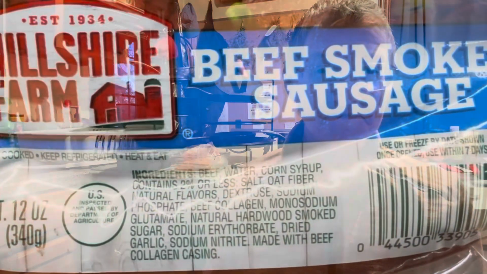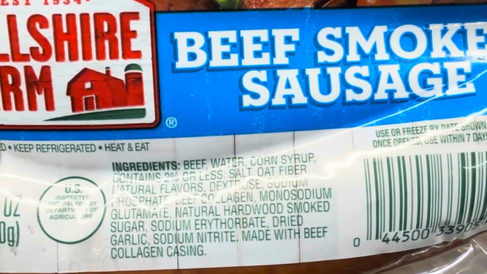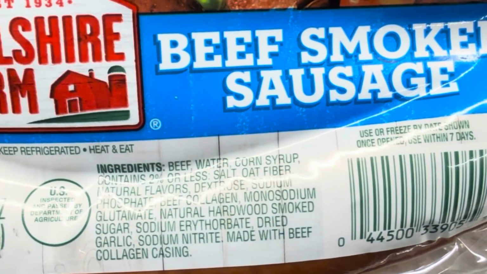And look for any starches. I found 3. Corn syrup, dextrose, and smoked sugar.